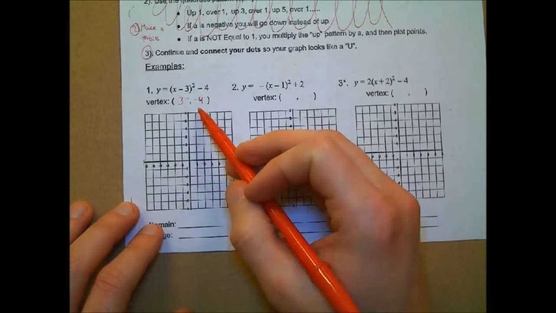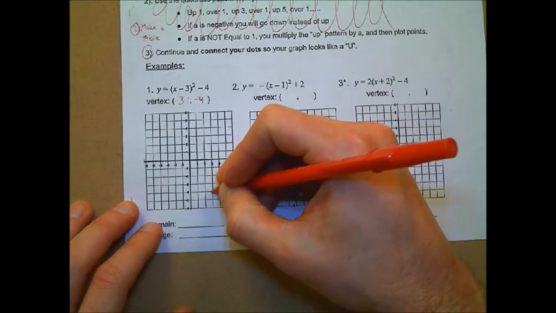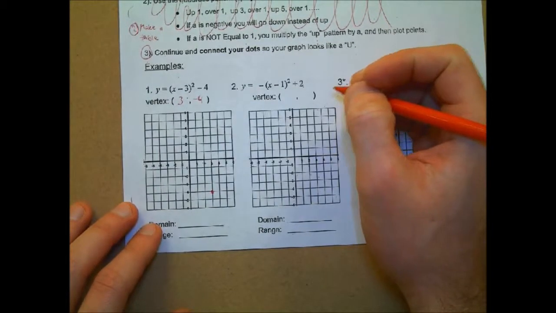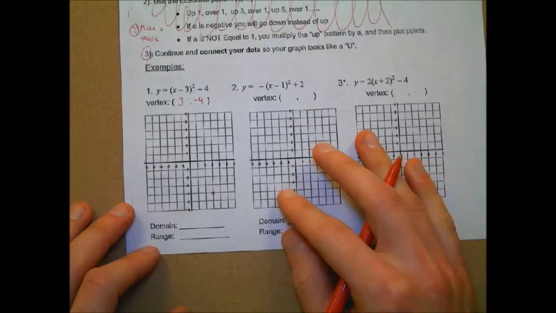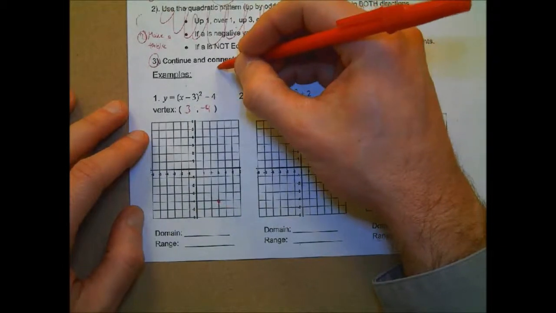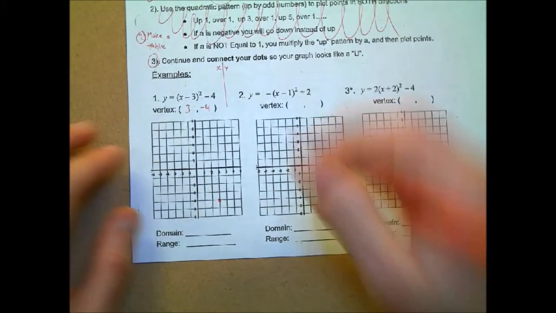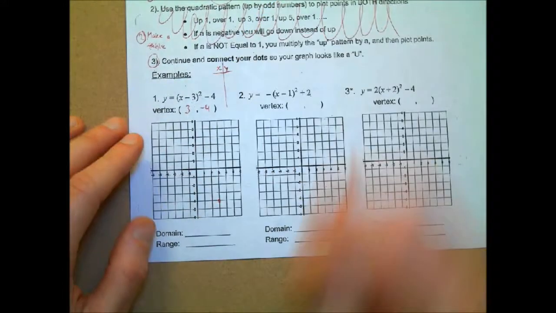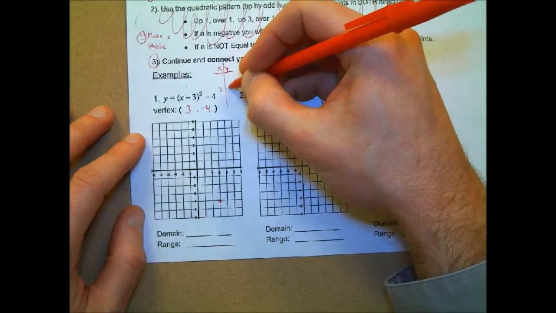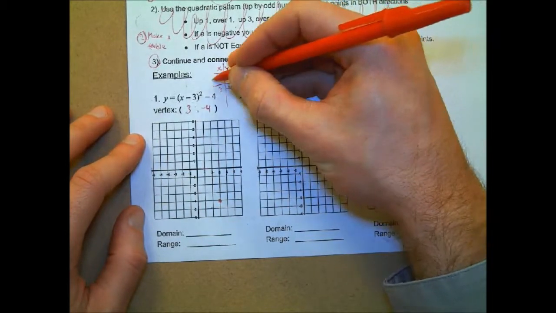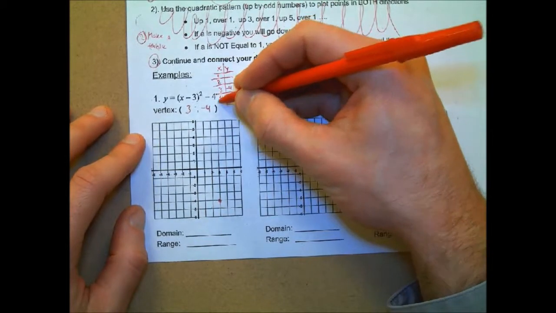Okay, 3, negative 4. Plot the point. There it is. Then I'm going to make a table. I didn't leave myself very much space, so I'll squeeze it up here. You can use the quadratic pattern if you want to, but you don't have to. I'll put 3, -4 in the middle of my table because that's my vertex. I'll pick 2 points before that, like 2 and 1, and 2 points after that, like 4 and 5.